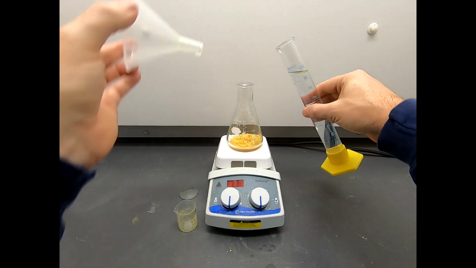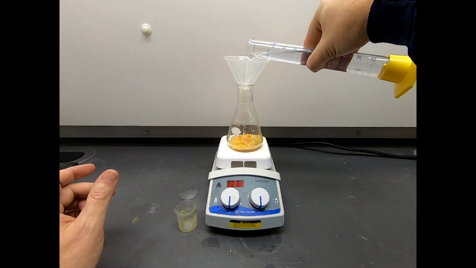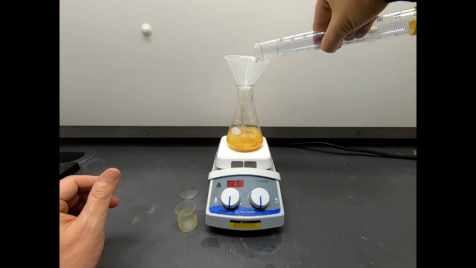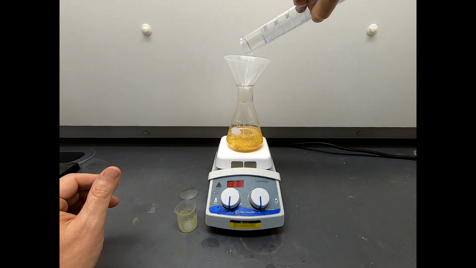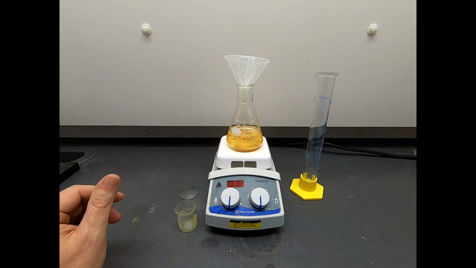Let's go ahead and take this 100 mils. Oh, let's put it through here, just in case we get a couple crumbs to rinse through. That's good. Now our product is just floating in a really dilute acid solution.